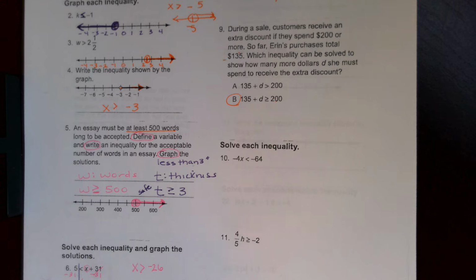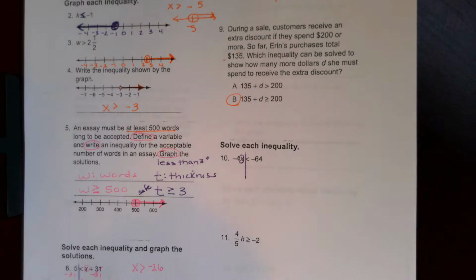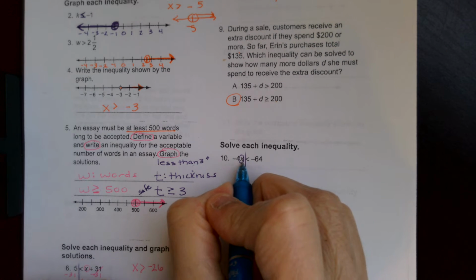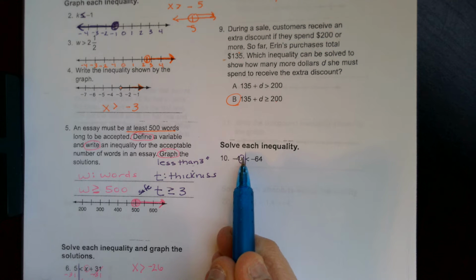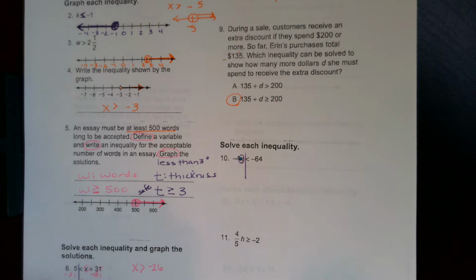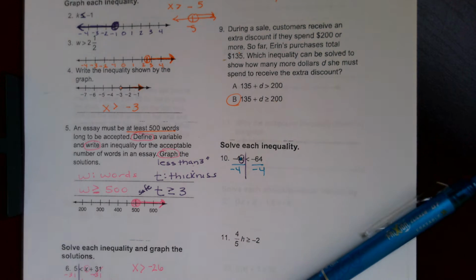Let's take a look. We're going to draw our line. We're going to locate our variable. I just don't like using that purple. Like that blue. And I see that I have a negative 4. The negative 4 is not being added to the x. It is multiplied. There's a multiplication between there. So I need to divide by a negative 4.